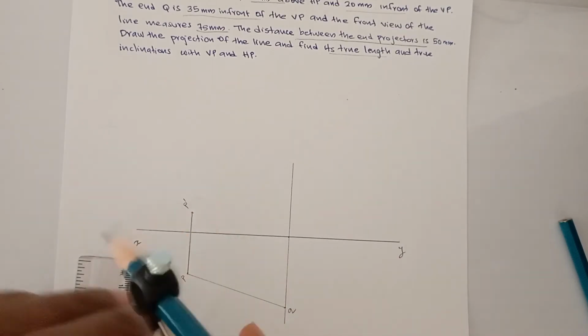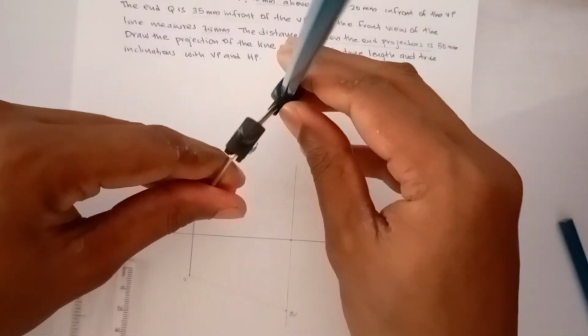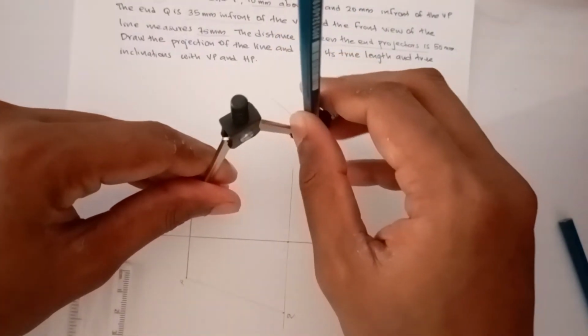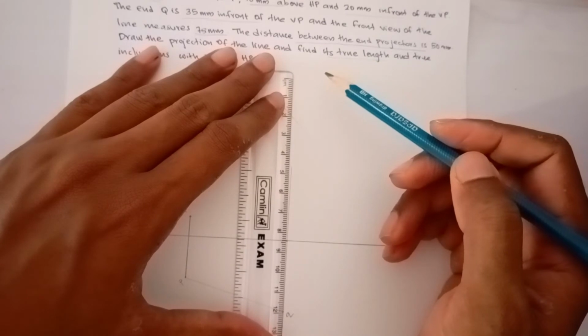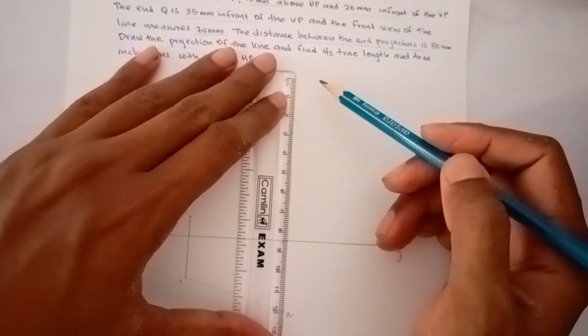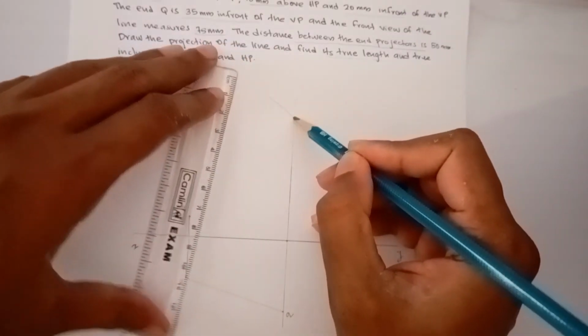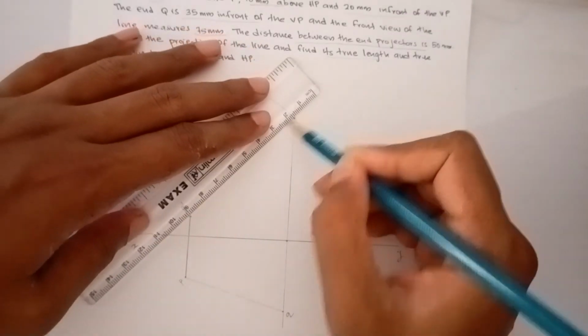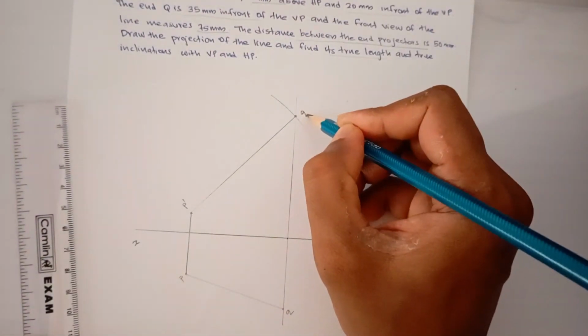This is our 75 mm. Cut an arc here, 75 mm. Okay, so we need to extend this line. So this is our front view. This is our Q dash.